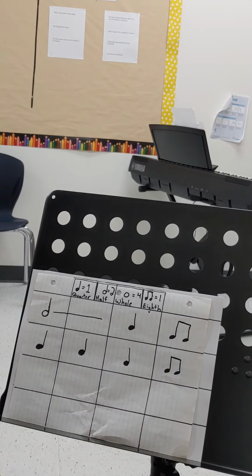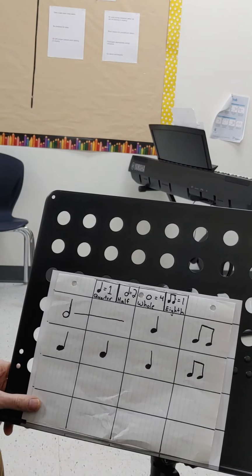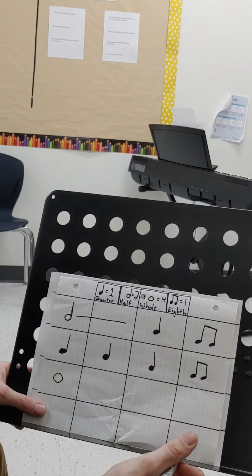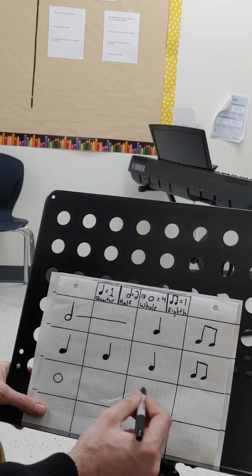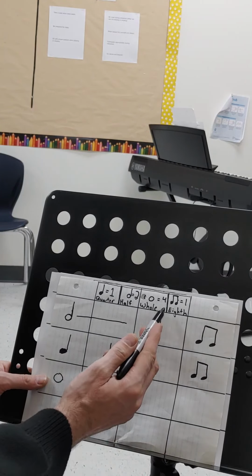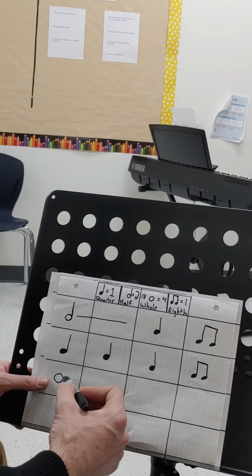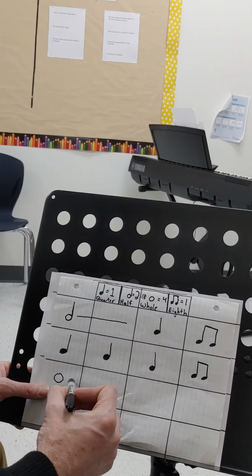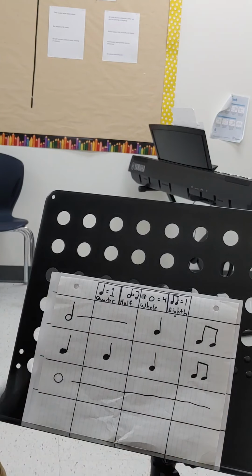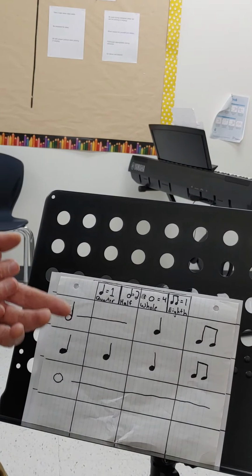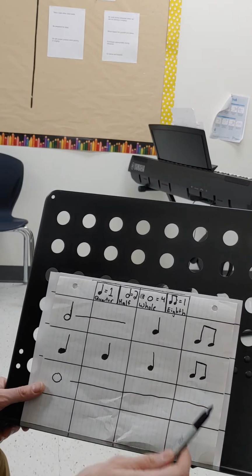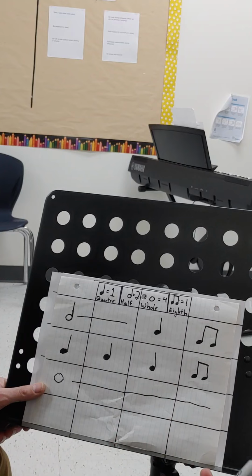Now a whole note gets 4 whole counts. So if I put a whole note in here, which is just a circle, what do I do with the rest of this? Is there anything I can do here? It gets 4 whole beats, 4 whole counts. So 1, 2, 3, 4. That means it's going to go all the way across. It would just be a very long note. 1, 2, 3, 4. So that's all I have to do for that one if I drew a whole note.